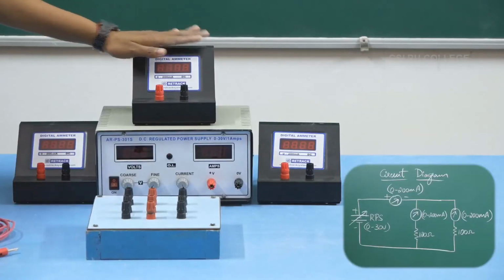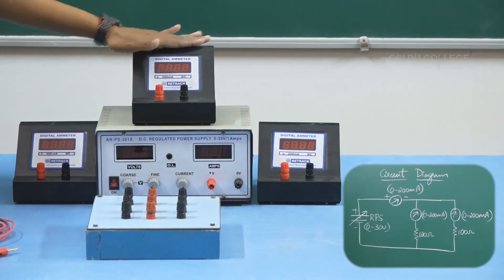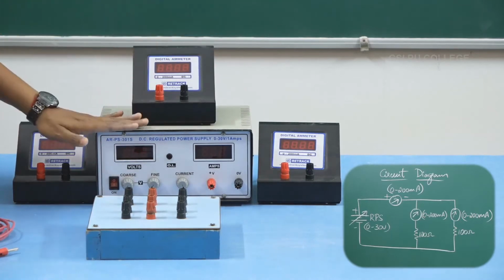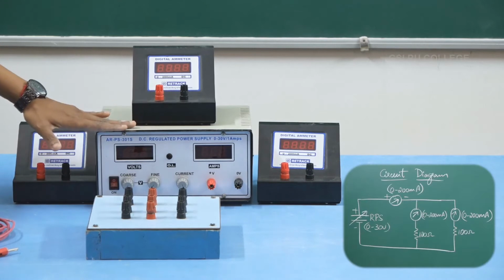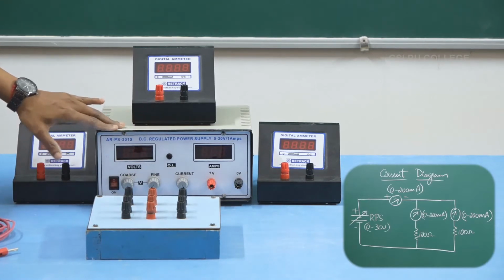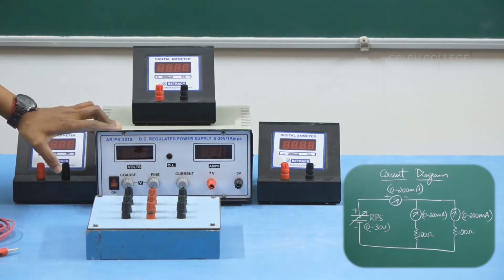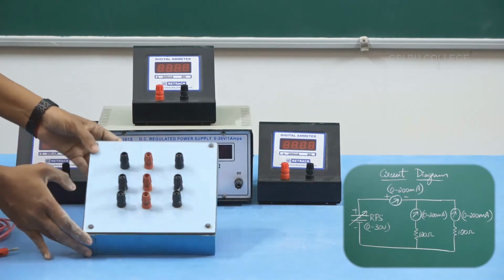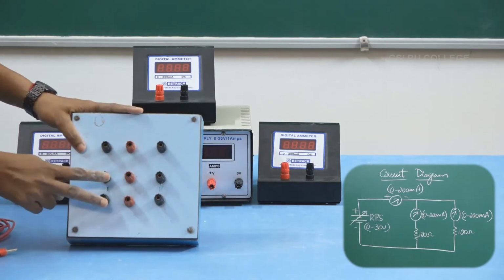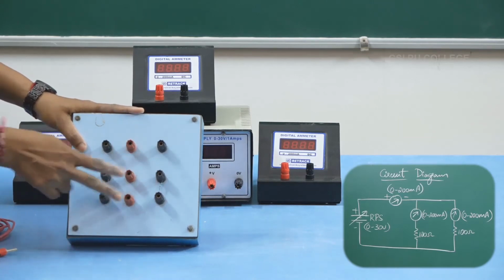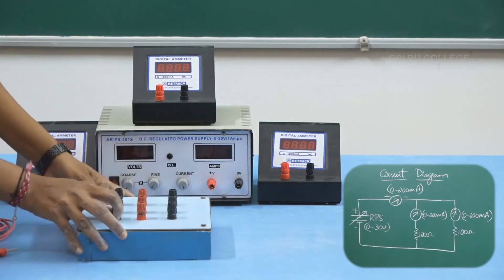For this experiment, I will be using 3 ammeters. Let me consider this as I, I1 and I2. In order to vary the voltage, I will be using a DC regulated power supply, that is a DC RPS, whose range is 0 to 30 volts, but I will be varying voltage in steps of 1, 2, 3, 4 and 5. And for this experiment, I need 2 resistors, each having a value of 100 ohms. So the resistors are connected between these terminals. This is R1 and this is R2. So each are having 100 ohms. So let us begin with the circuit connection.